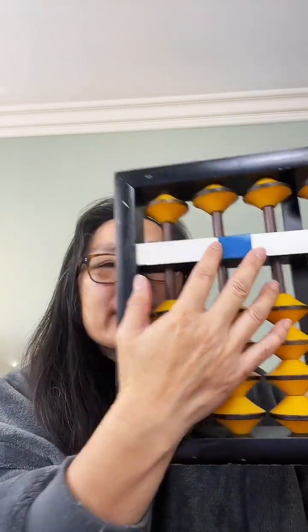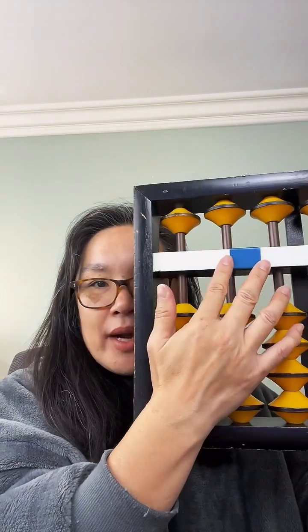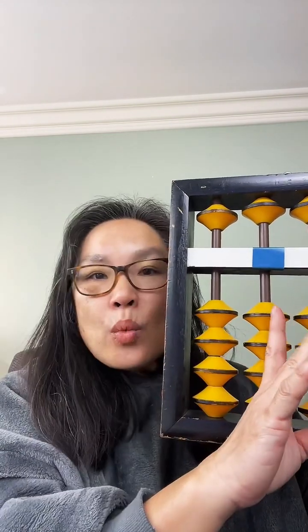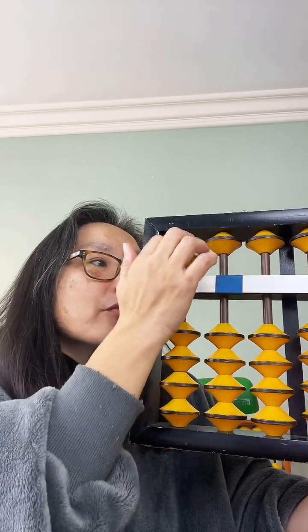The abacus is cool because it's concrete, right? This is my teacher's abacus, and I can move my marker. This marker helps me keep track of where I'm talking. This is the ones column, just like in our place value. Our place value is 1, 2, 3, 4, and then after that is 5. How do I know this is 5? 5 will always be the top bead.